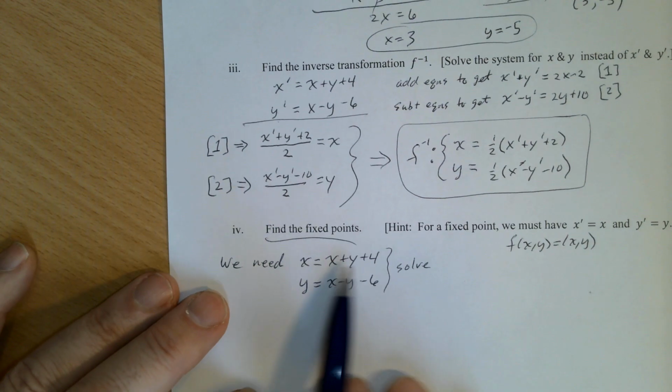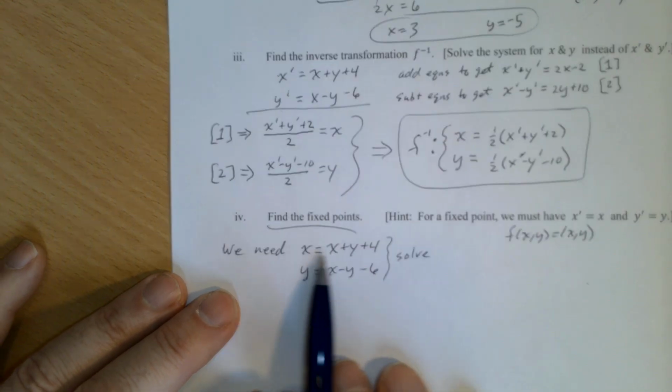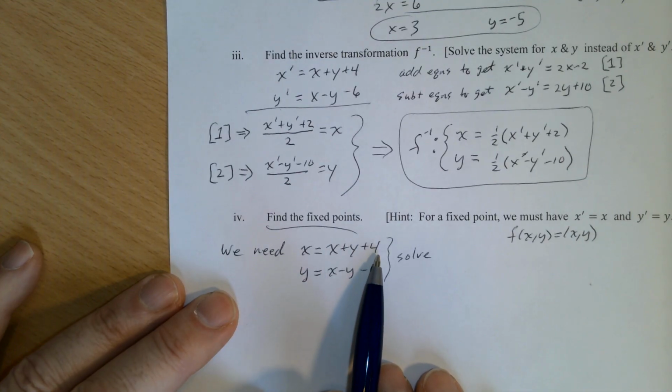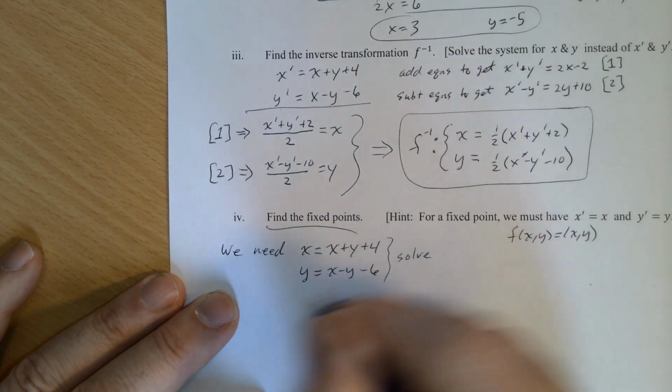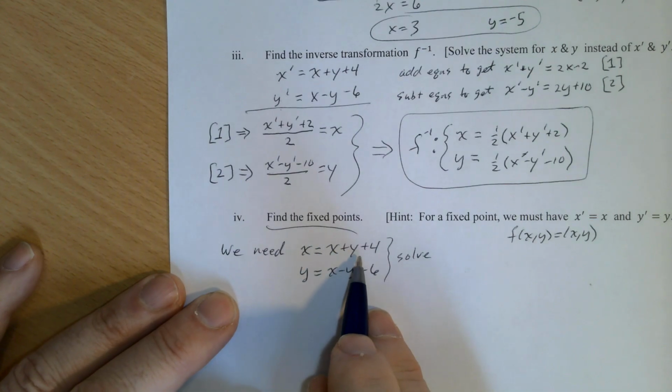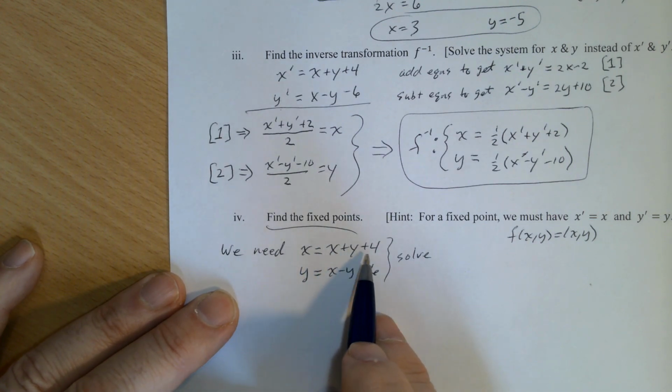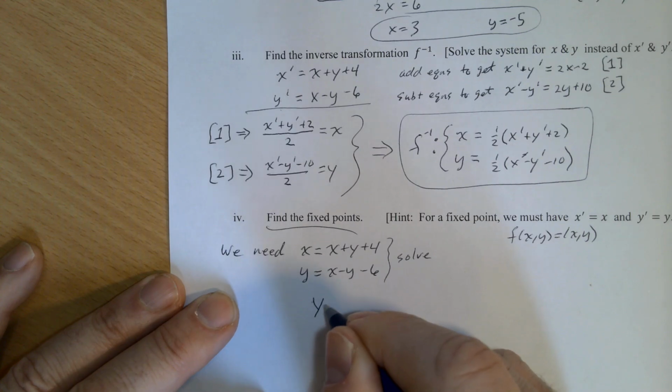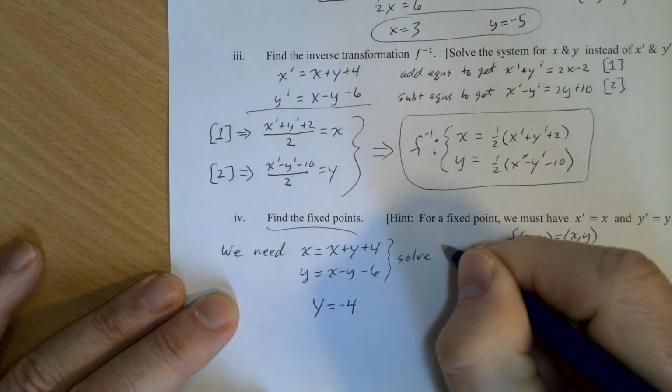Well, notice we can simplify first. If we subtract x from both sides, this is going to be really easy. The first equation, subtract x from both sides, gives us 0 equals y plus 4, so y equals negative 4.